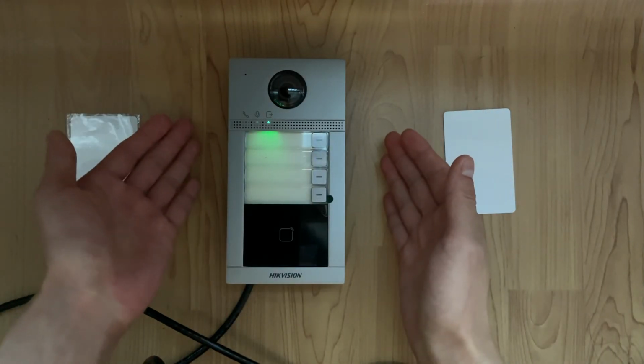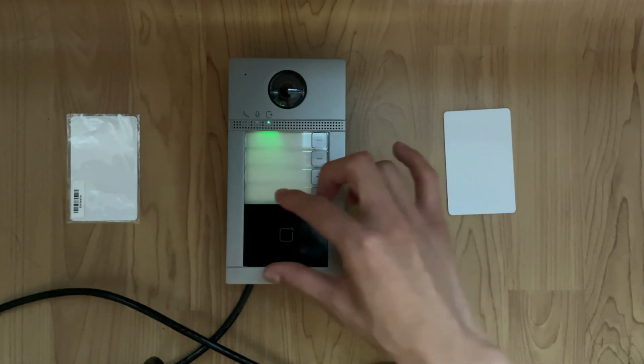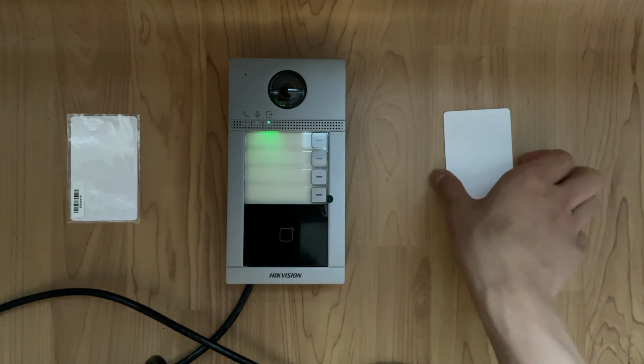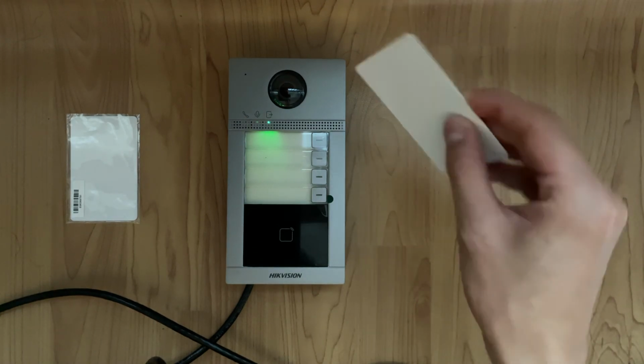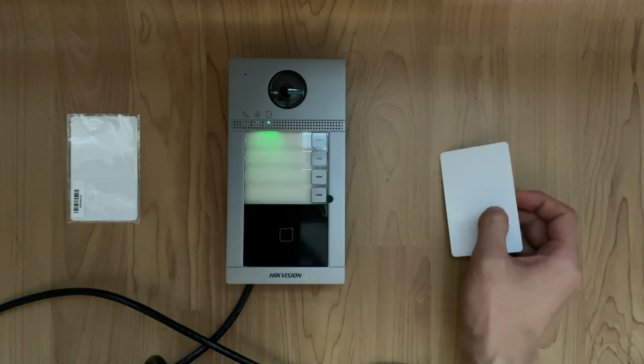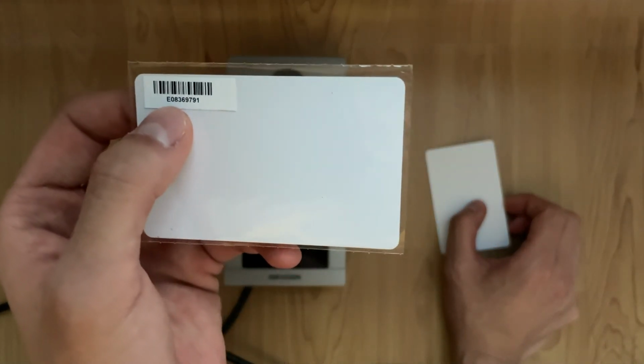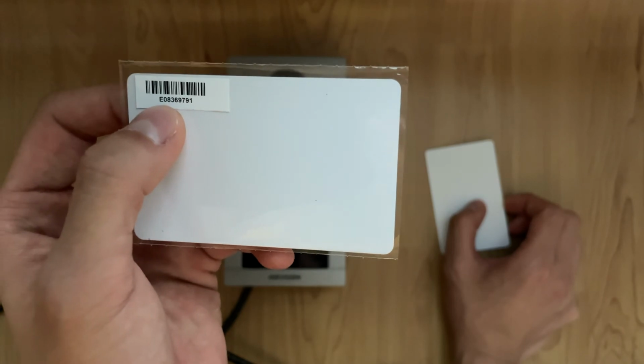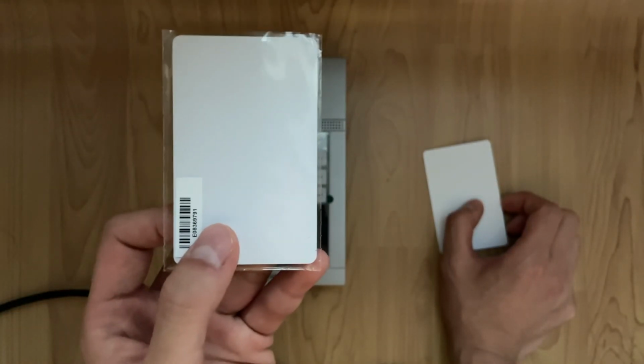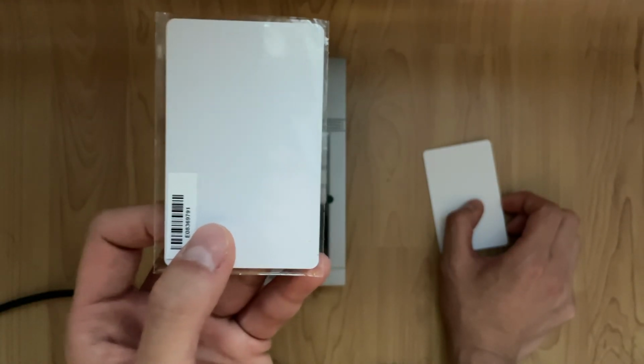This is our VLAN door station, and it has the card reader here. So how can we add the normal card to this VLAN door station? In the package of the device, you will find this master card with the serial number. This card is very important because if you lose it, we do not have any spare.